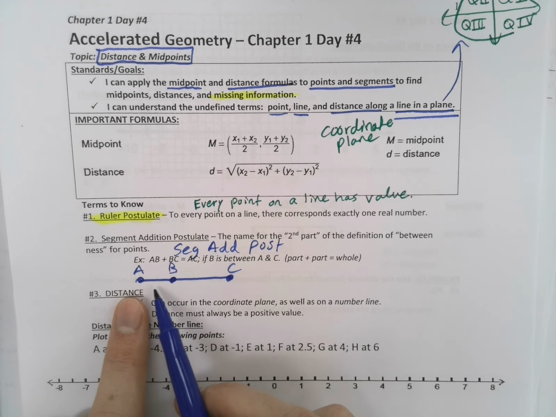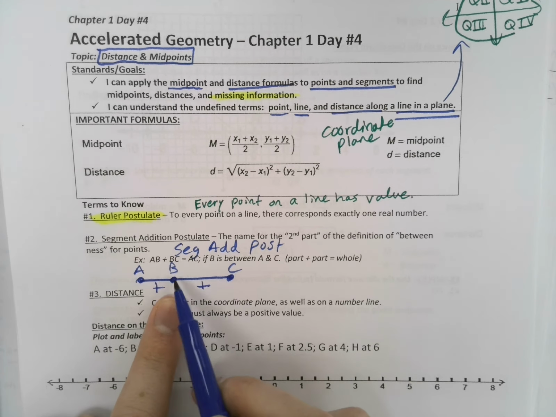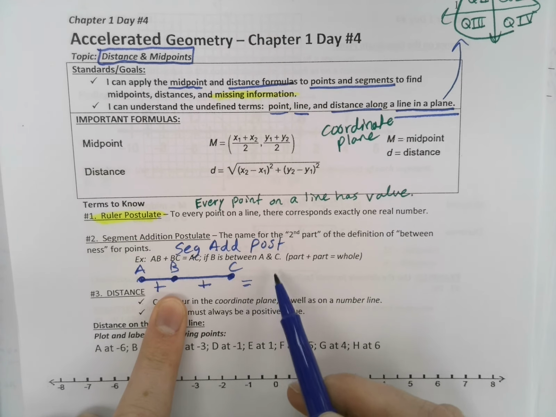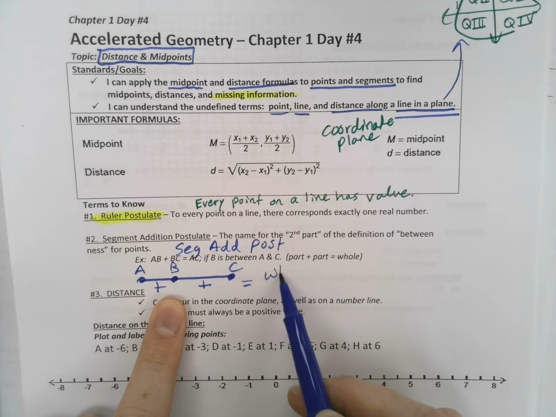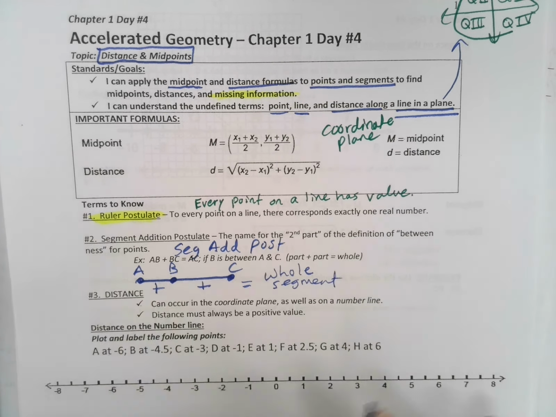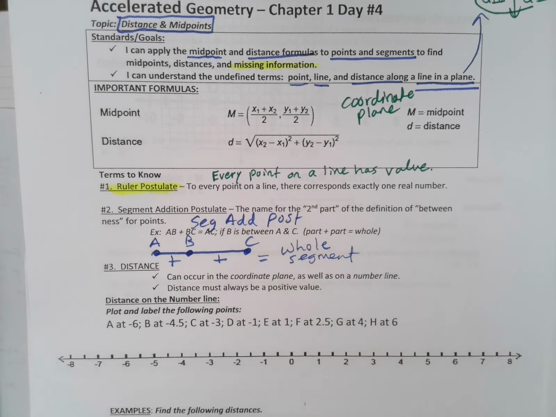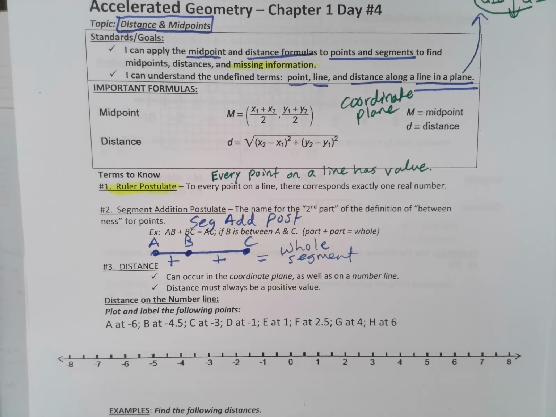Then you have part AB plus part BC equals the whole segment. And that's actually what your Delta Math is over. So hopefully you've been able to get that knocked out when it comes to the segment addition postulate. That is the definition of your Delta Math assignment from this past week.